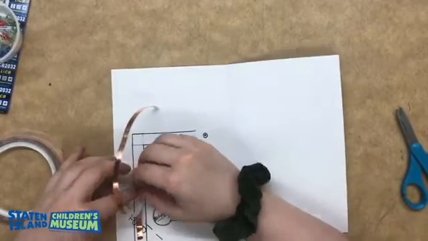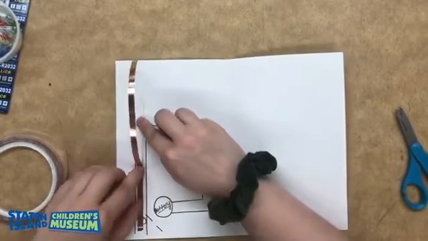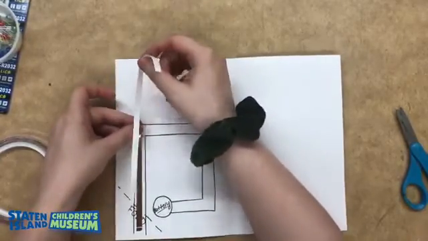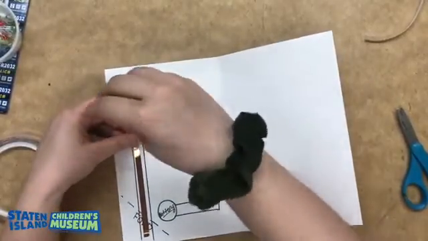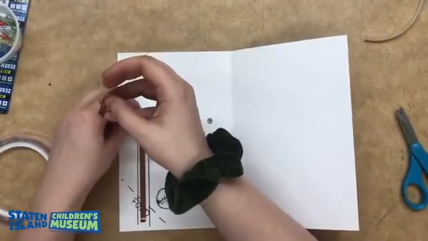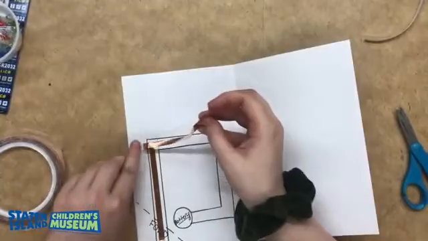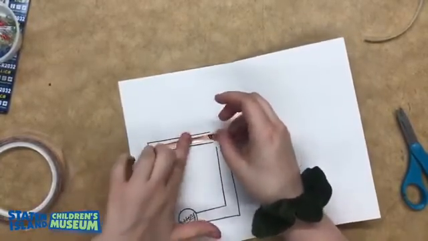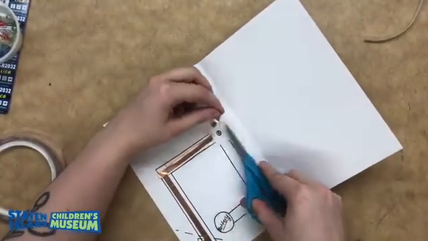I don't like to take it off all at once because it can get very sticky, and this is very expensive, the copper tape, so we want to make sure that we're not wasting any of it. Now here's the tricky part though. Once you get to the corner, you're going to actually peel the rest of the tape back, and you're going to pull it forward and bend it so that it can fold over and line up with the other edge and go all the way to where the diode will go.